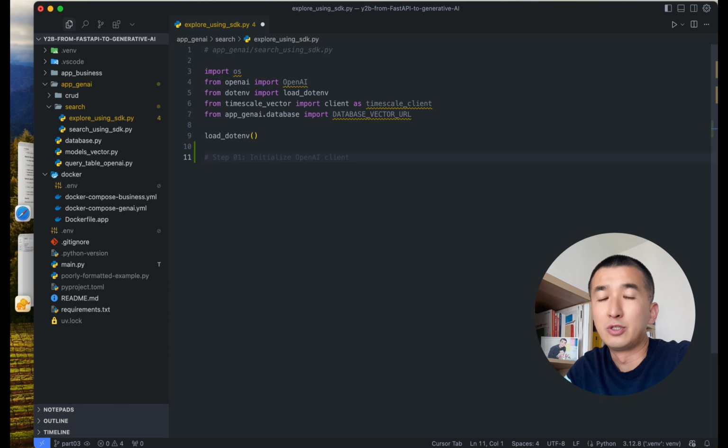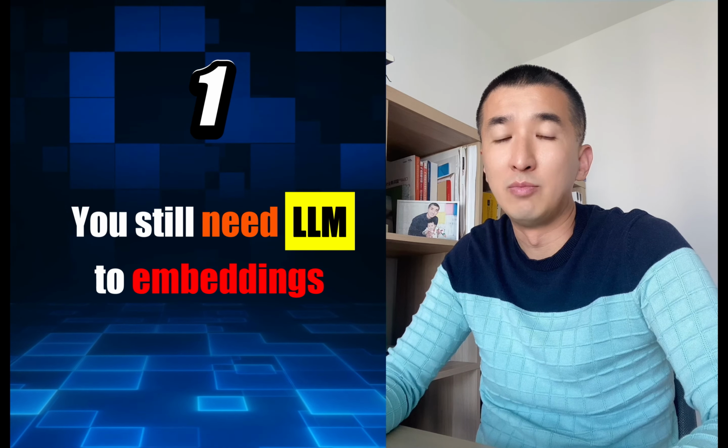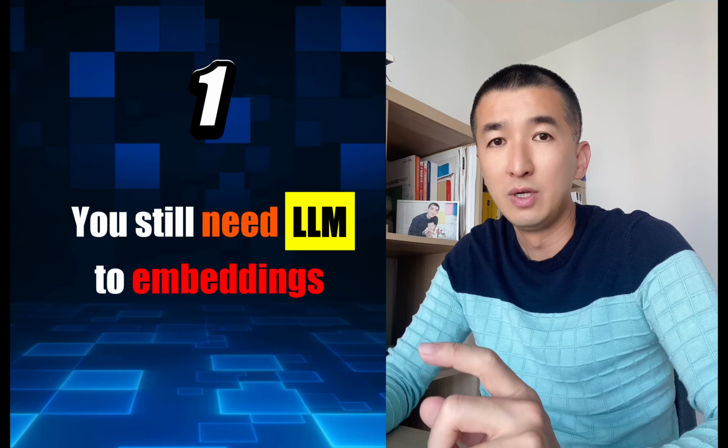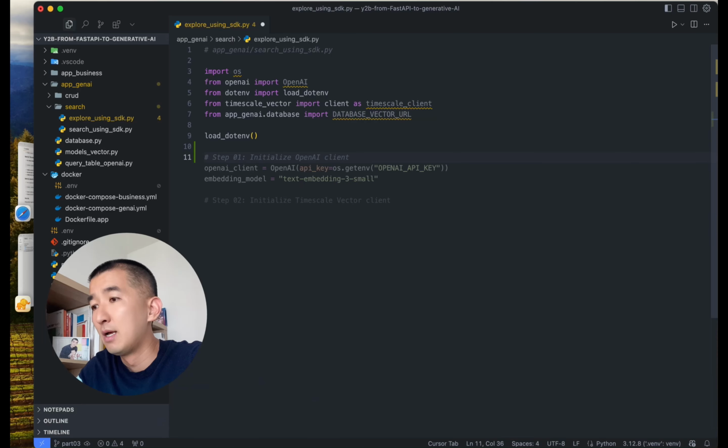Before you do the search, you need a few things set up. The first step is that you still need your large language model provider, not to answer the question, but to generate embeddings.